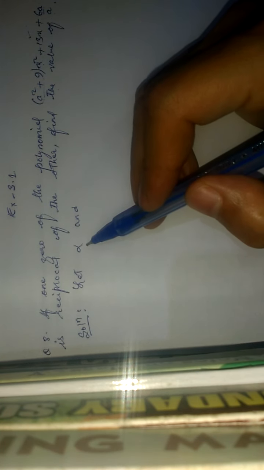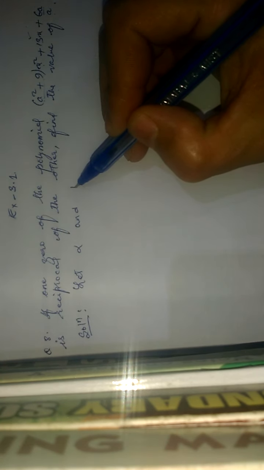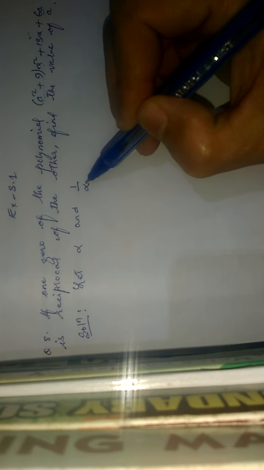That means if one of our zeros is alpha, the other one is the reciprocal of it. That means the reciprocal of alpha will be 1 by alpha.